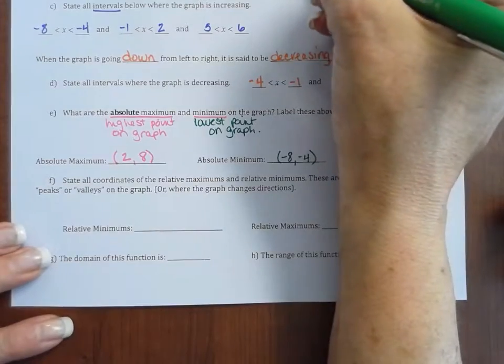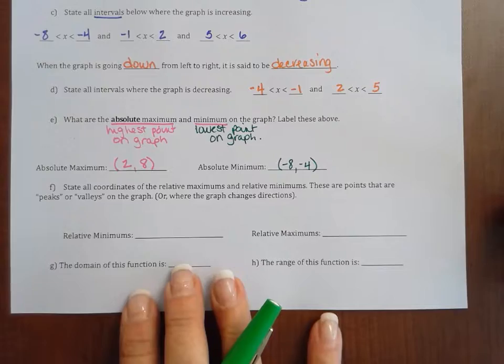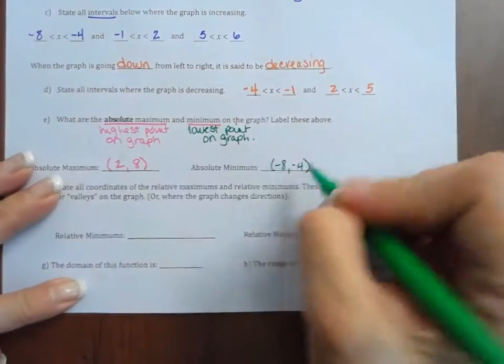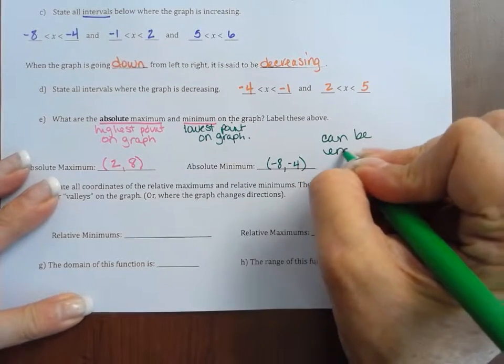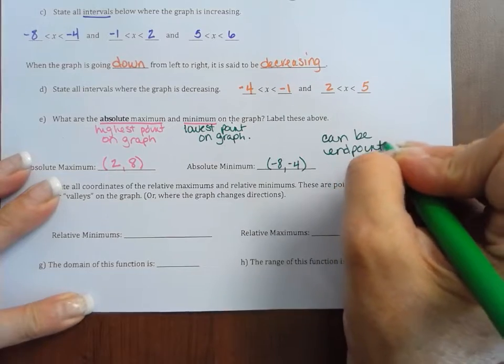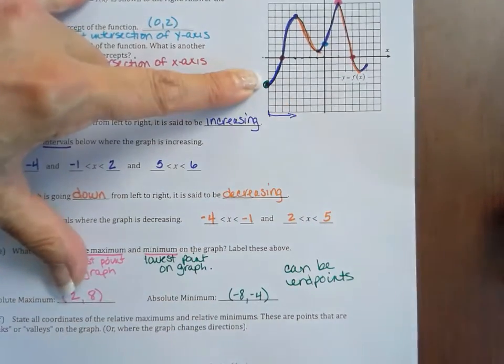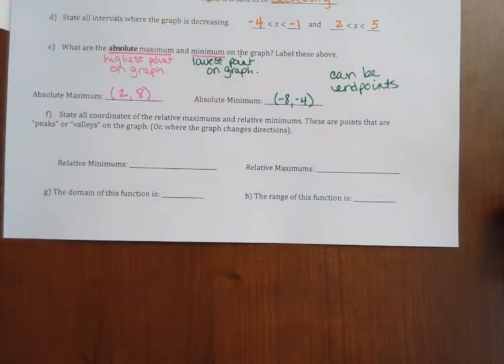All right, now the next thing is about our relative maximums and relative minimums. But actually, let me first say that -4 can be an endpoint of a graph. That's the actual endpoint, and that's allowed for your absolutes. What are relative maximums and minimums? Anybody know?